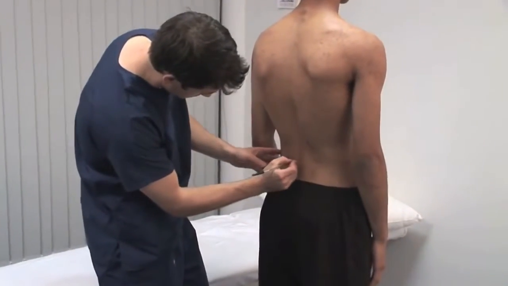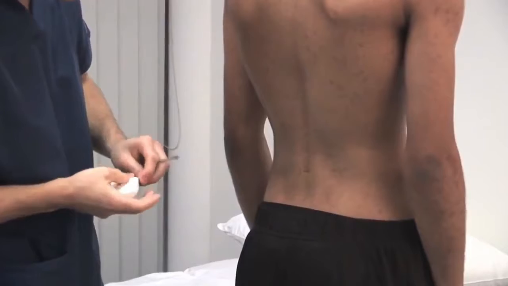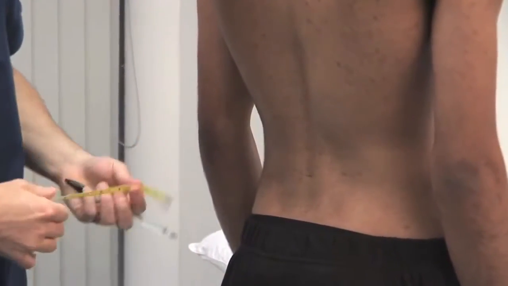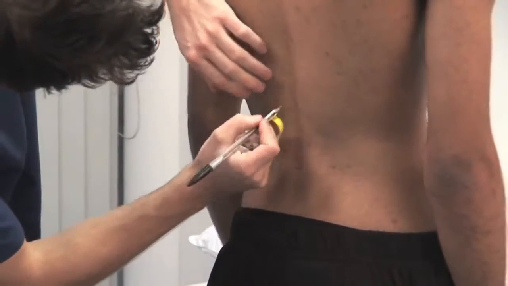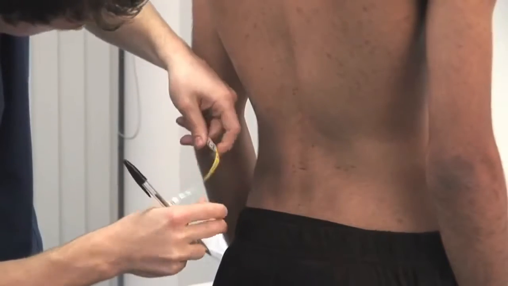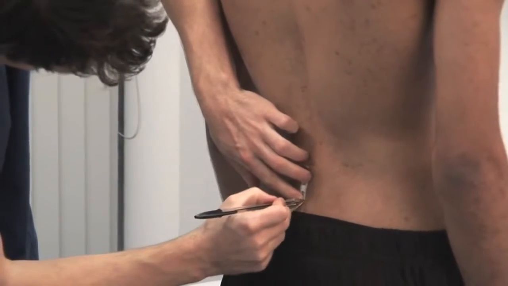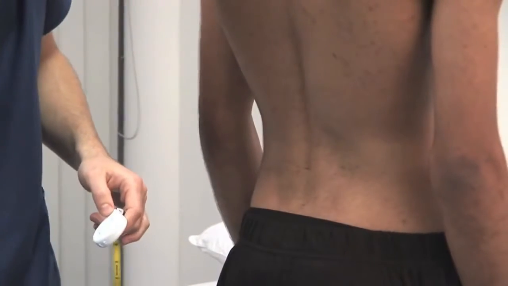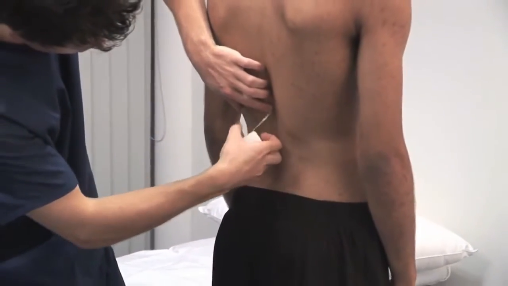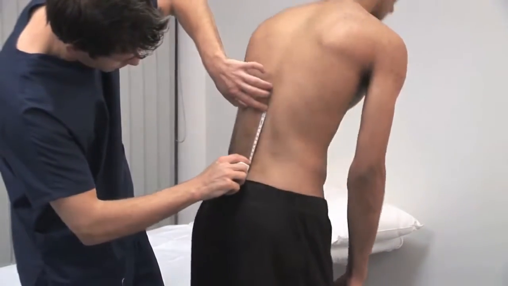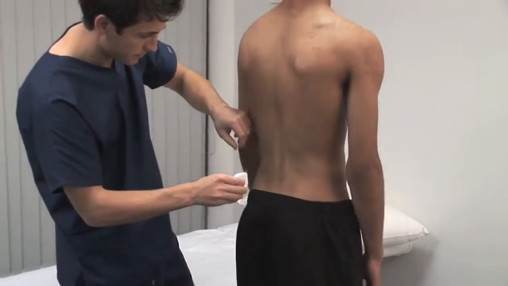In Schober's test, we isolate the component in the lumbar spine. Mark the skin in the midline at the level of the dimples of Venus. Use a tape measure to draw two more marks, one 10 centimeters above and one 5 centimeters below the initial mark. We refer to the upper mark as B and the lowest mark as C. Place the end of the tape measure on the uppermost mark B and ask the patient to bend forward and touch their toes. Now keeping your legs straight, bend over to touch your toes. The distance between B and C should increase from 15 centimeters to more than 20 centimeters.